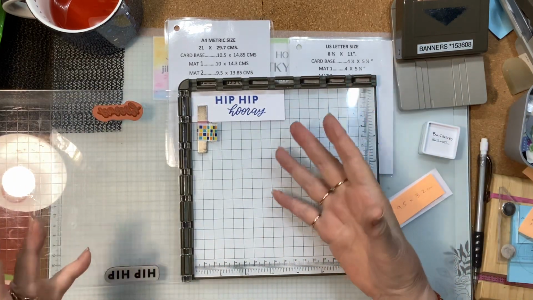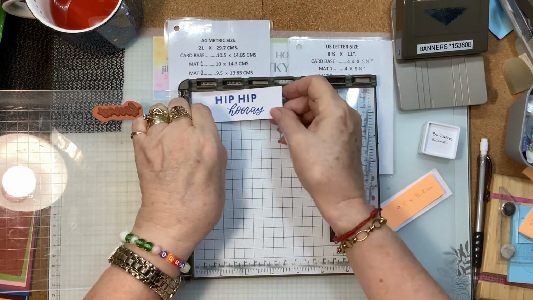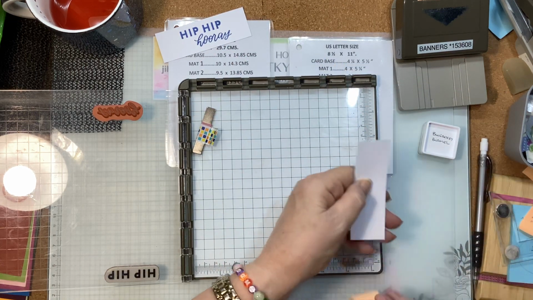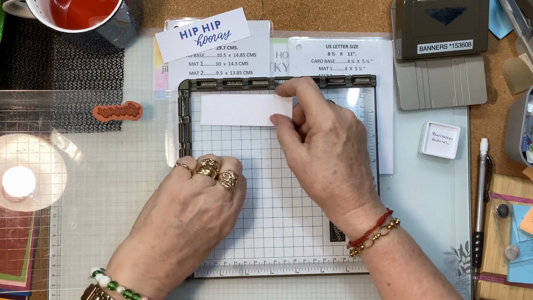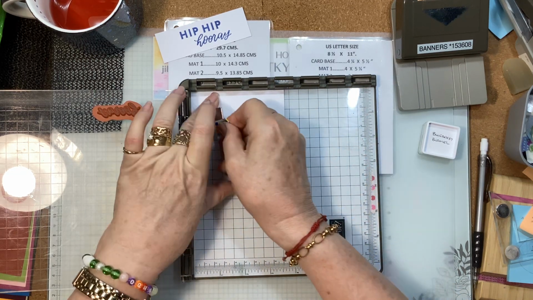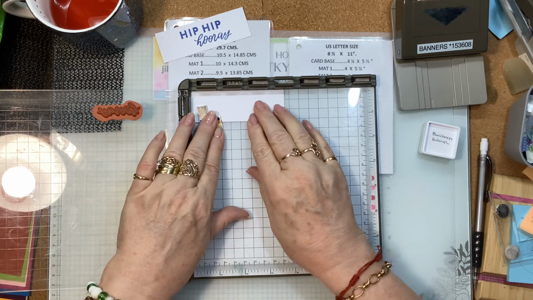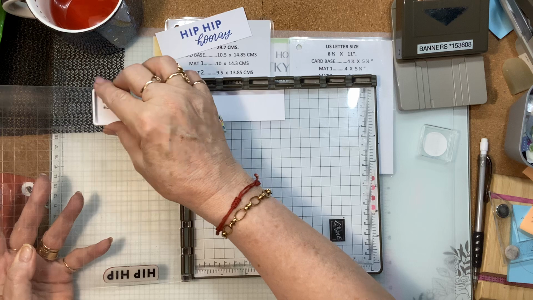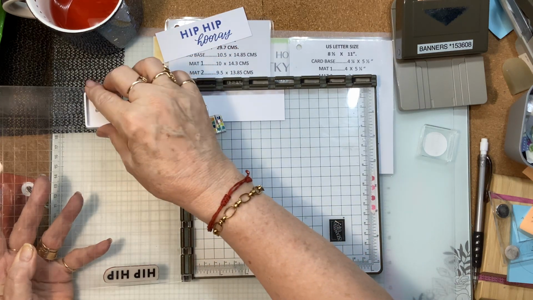Now they're both the same size, so I'm actually going to do them both, and then we can start to finish this card off. I'm not going to turn that around because it's already in the right spot, so I'll just reverse the way I do it. I'll do the Hooray first.